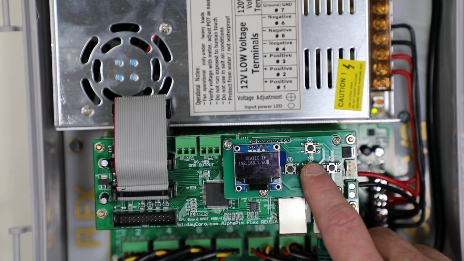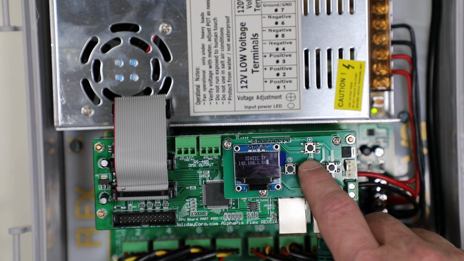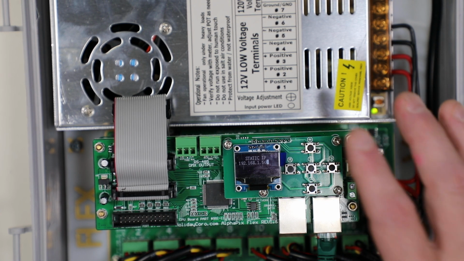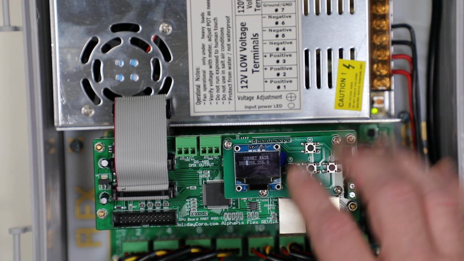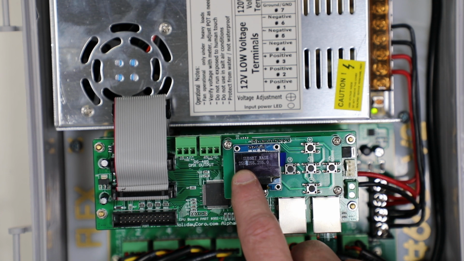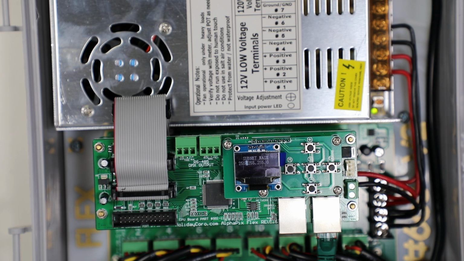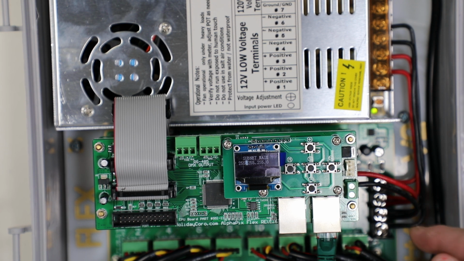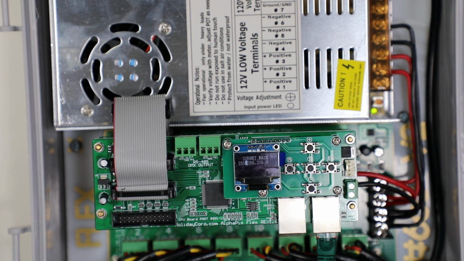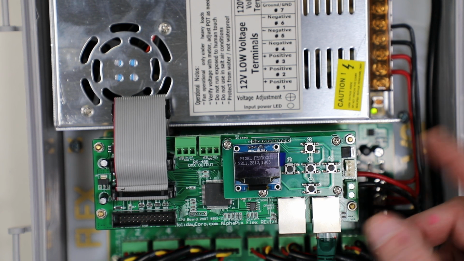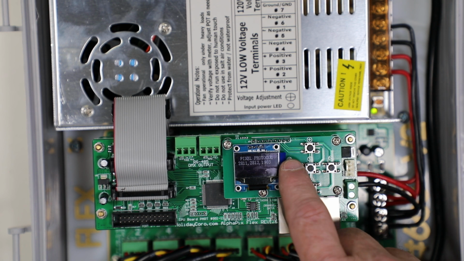Now, the second part of an IP address is the subnet mask. Now, this video is outside the scope of subnet masking, but suffice to say that it is 255.255.255.0. So that means that the last octet, the last set of digits, can be any number between 0 and 255. And so in this particular case, we're all good. So if you hit Select again, you'll go through the rest of the options. If we're all good, just hit the M button again.